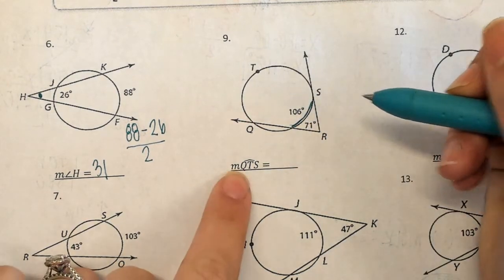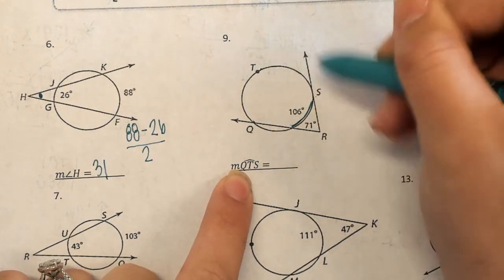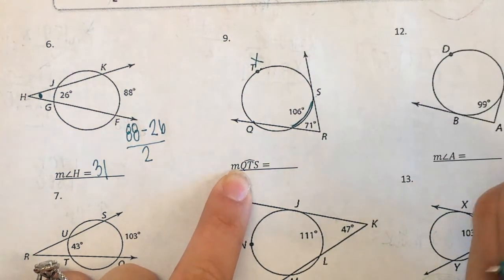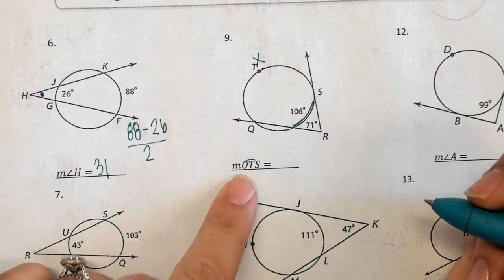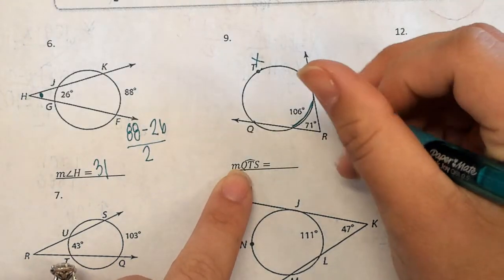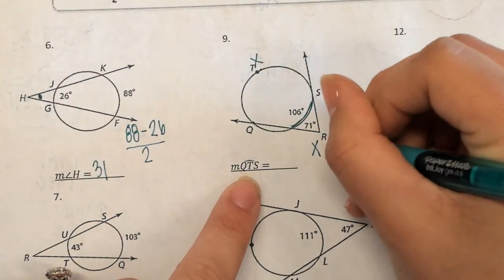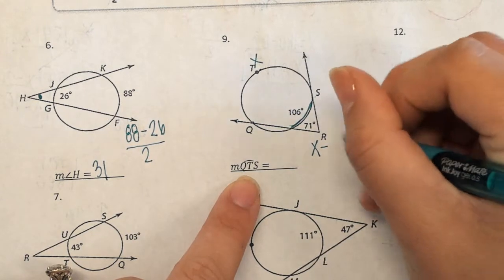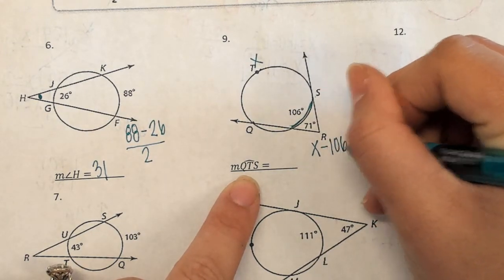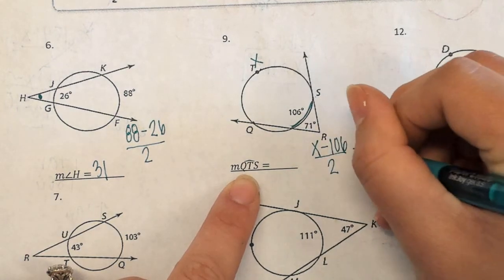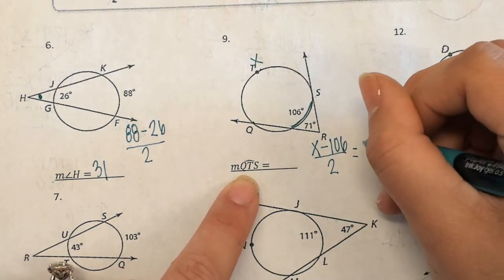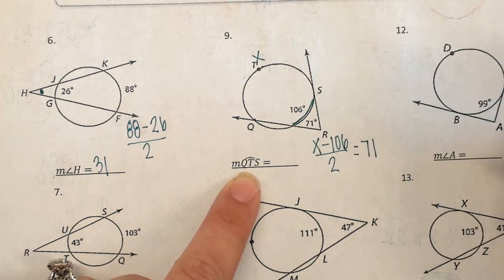So you want to find Q to T to S, so let's call that X. Well, in our formula, it always works the same way. What's the big arc? What's the baby arc? Divided by? Gives you what? 71.